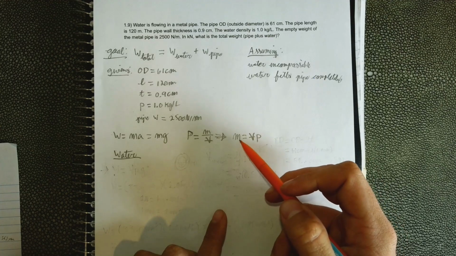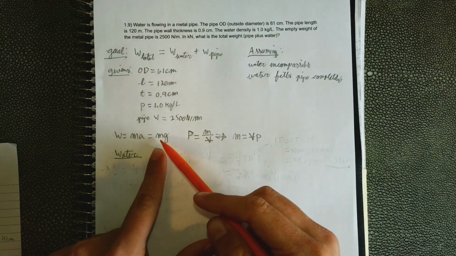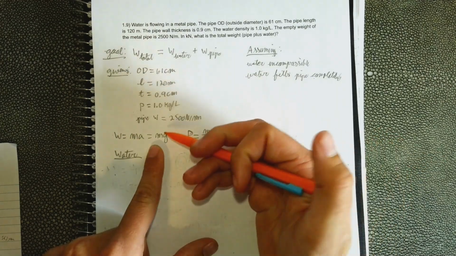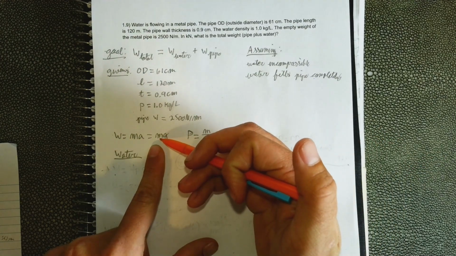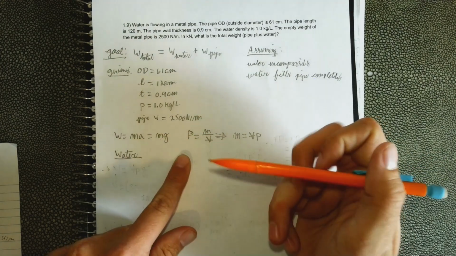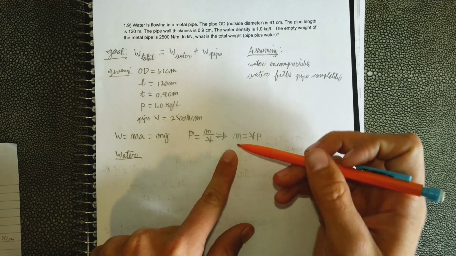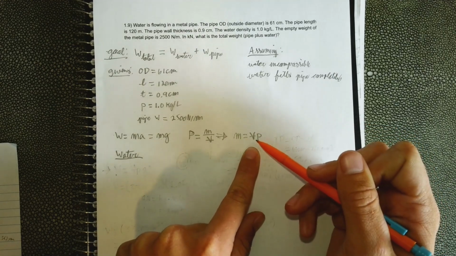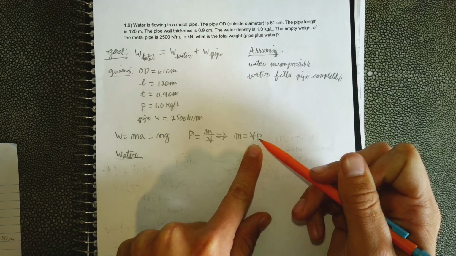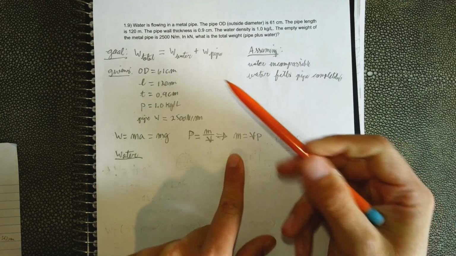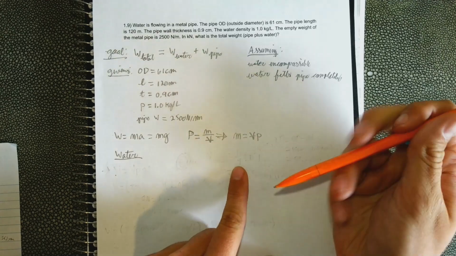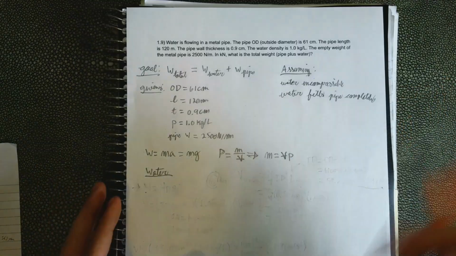The unknown here is mass, right? Because we've got to solve for this. We want to solve for the weight of the water, so we're going to have to solve for this mass. This is what's unknown here. So how do we solve for the mass? We've got to use this density equation. We know the density, it's already given, and then we can solve for volume using these variables: outside diameter, length of the pipe, and thickness. So this is what it looked like.